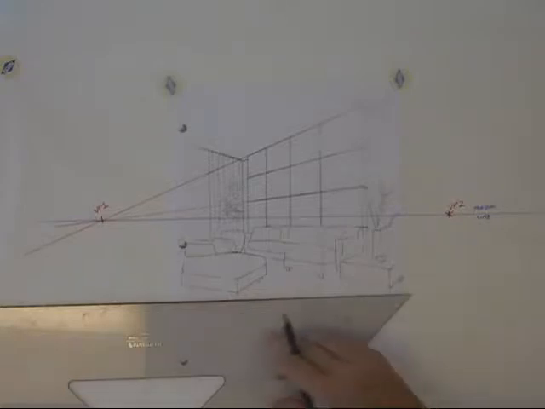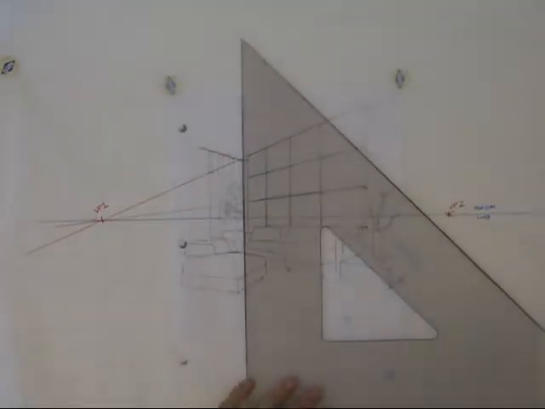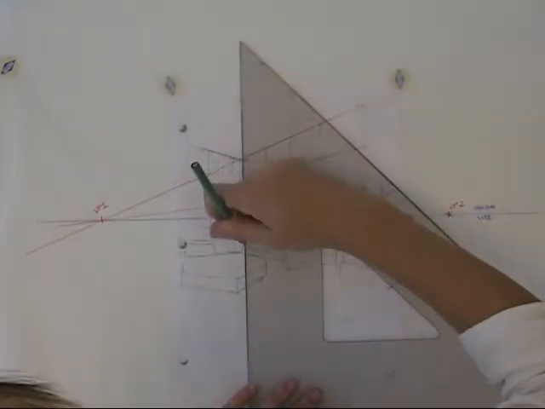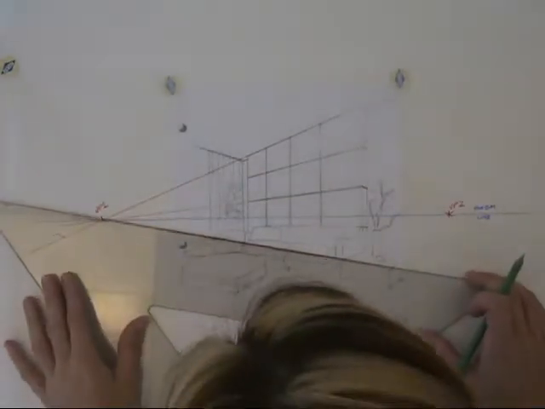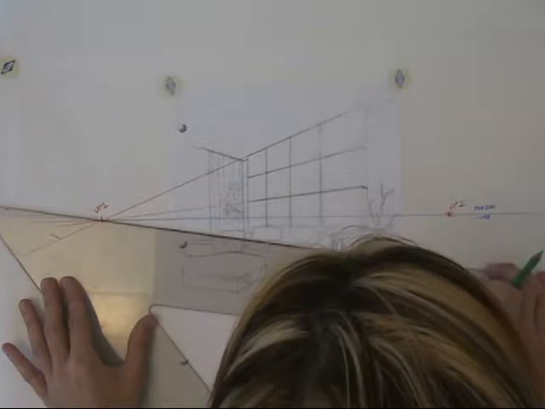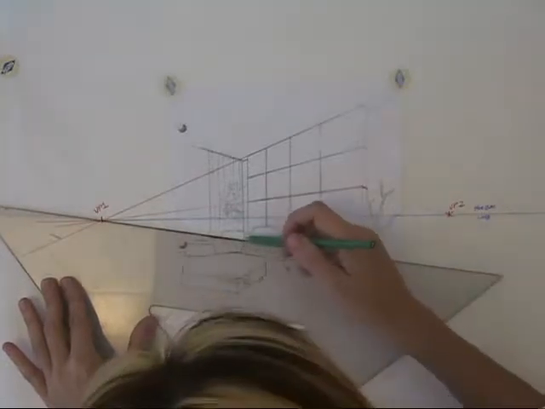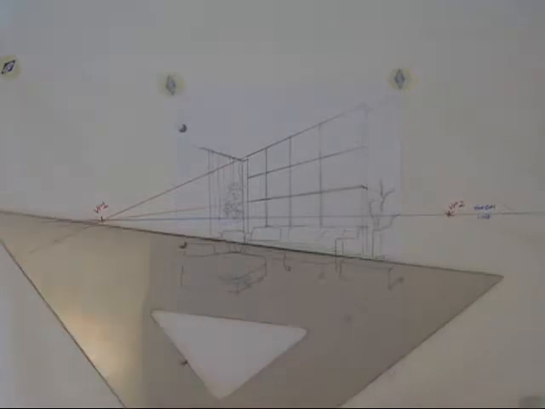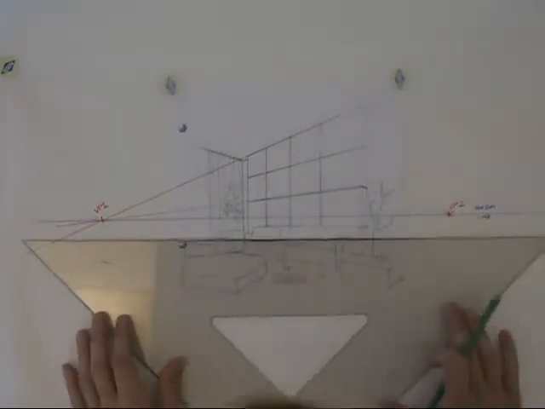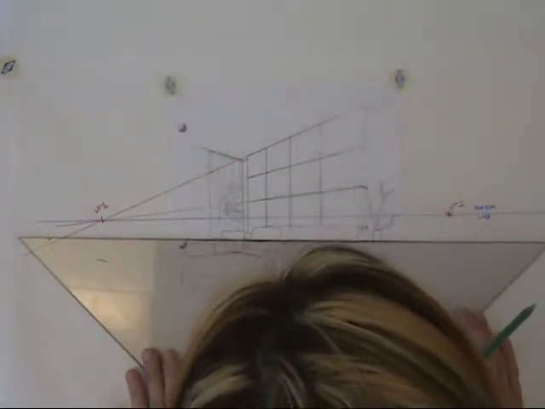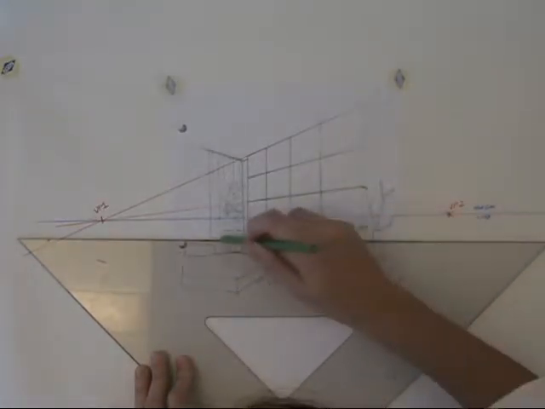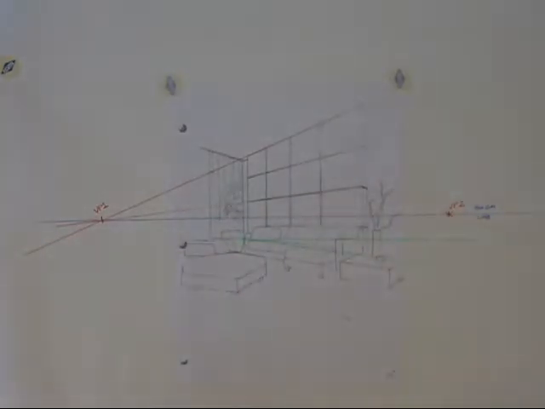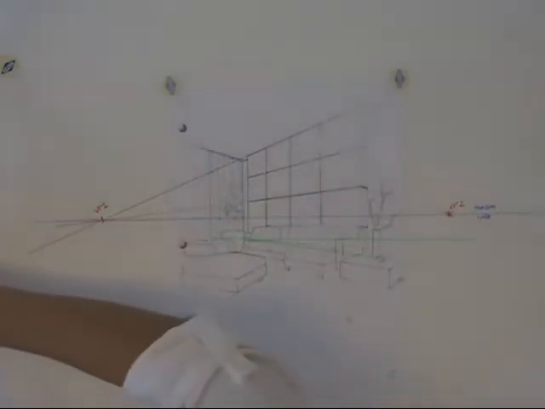Okay, so now that we've found that, I want to find this back corner of the room, which is right about here. I'm going to make a vertical line. I'm going to try to find about where the back corner is. I can use my vanishing point, which I just found, and if I look at the back of the sofa, I'm going to say it's probably somewhere around right there. That would be the back wall. So now what I'm going to do is make a straight horizontal line from that very back corner. And I'm going to use my scale and make some increments.